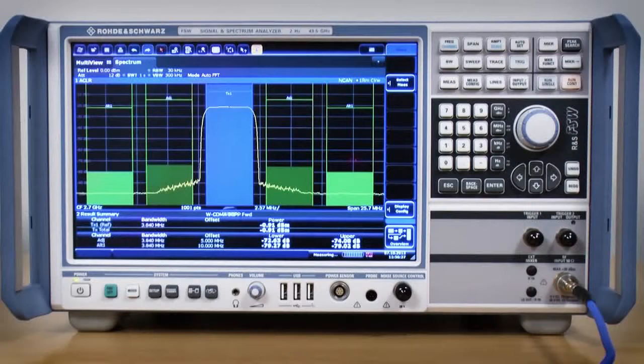A more complicated example can be seen here with a wideband CDMA signal, and the test is ensuring that the level of spurious signals in adjacent channels falls below the accepted levels defined by the mask.